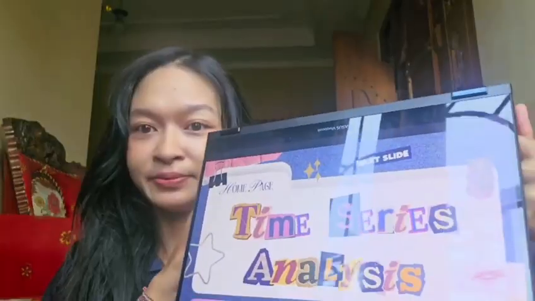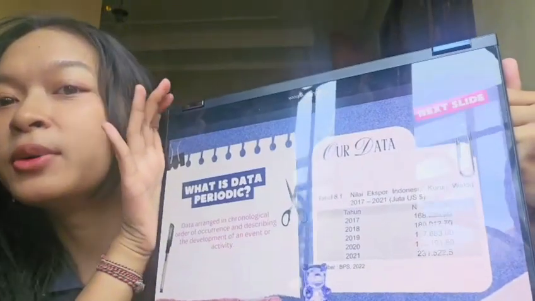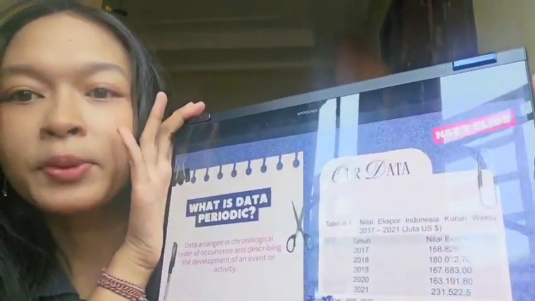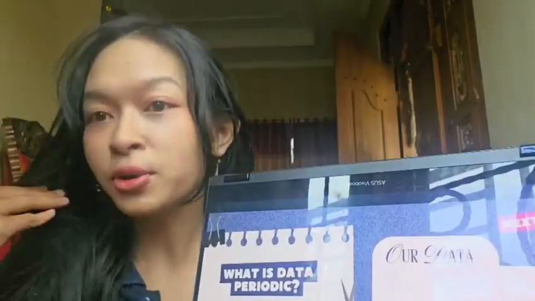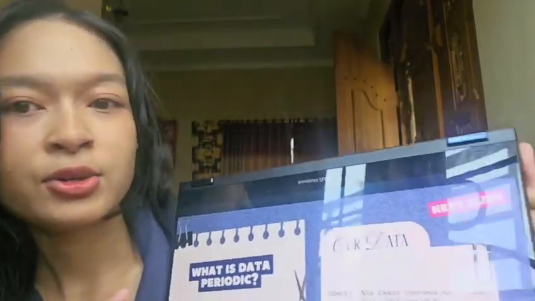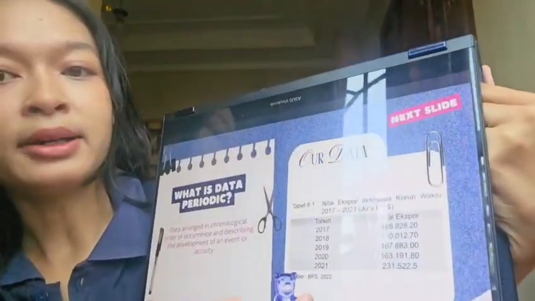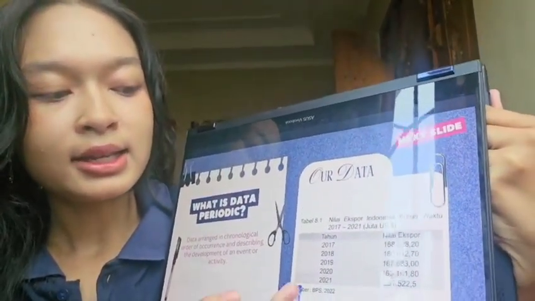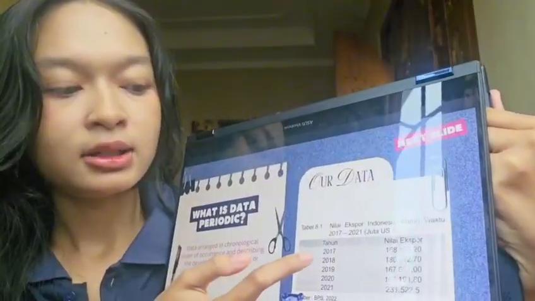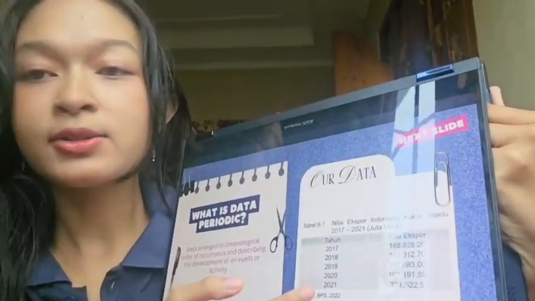Okay guys, today we will talk about time series analysis. But before that, we must know about what periodic data is. Maybe I will send a PPT in the group. Periodic data is like chronological data, as you can see from this diagram or table. The data tells us about 2017 until 2021. This periodic data will be used for time series analysis.